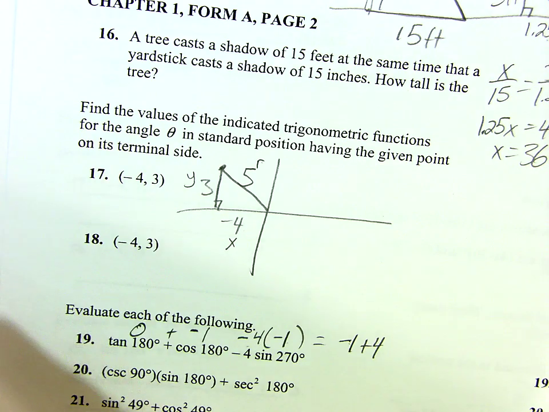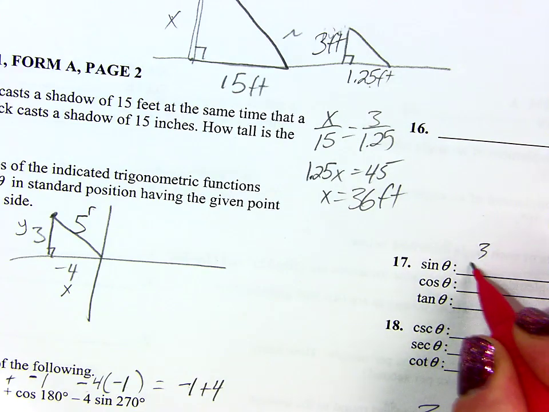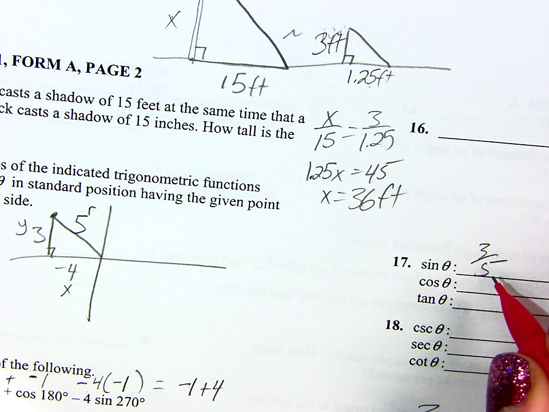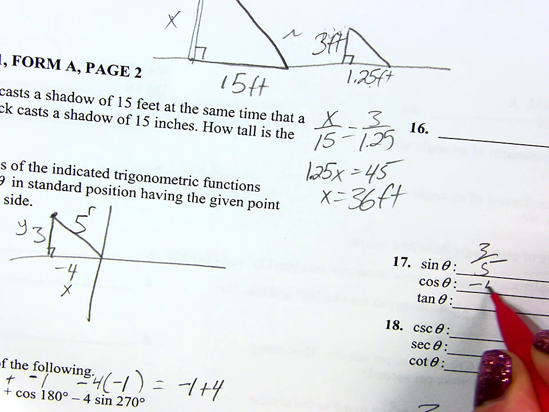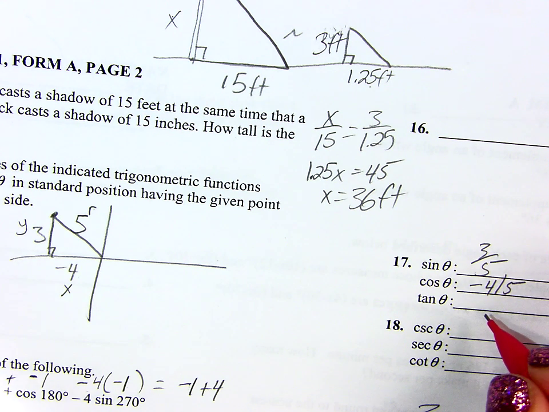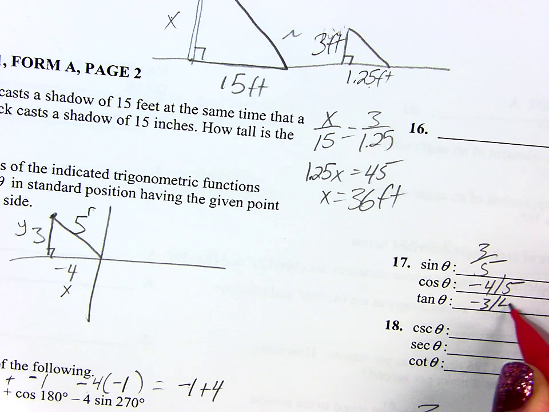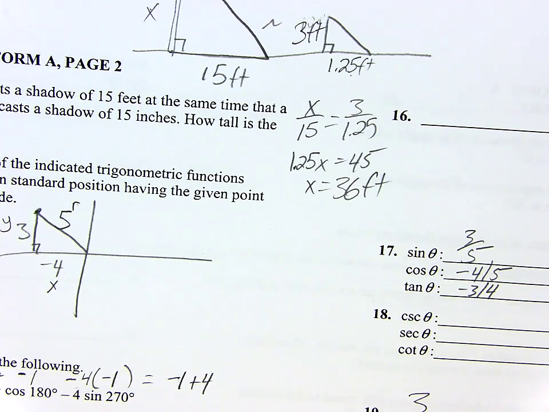So sine is y over r, so that's 3/5. Cosine is x over r, so that's -4/5. And then tangent would be y over x, so -3/4. And we should have it.